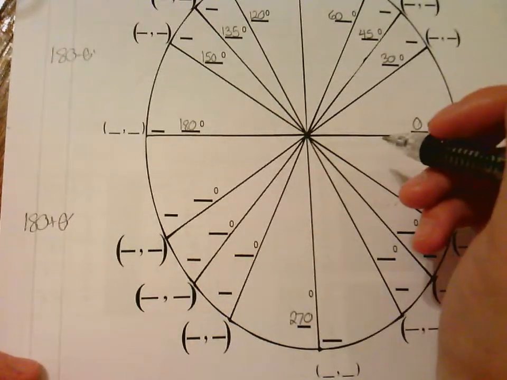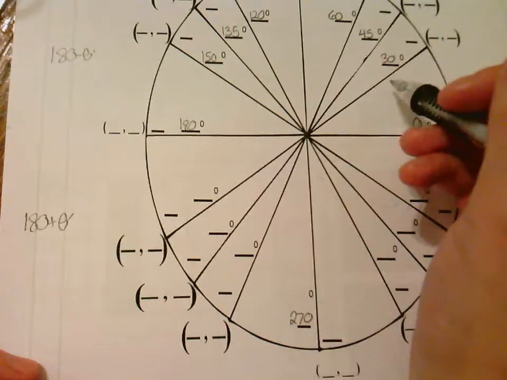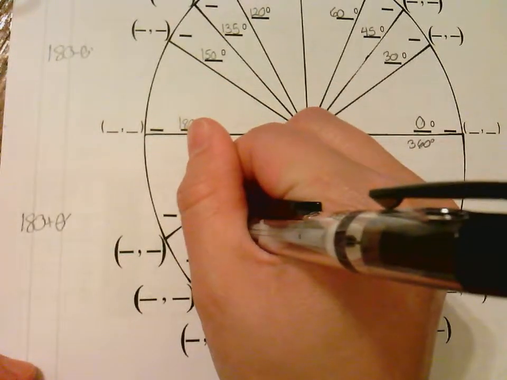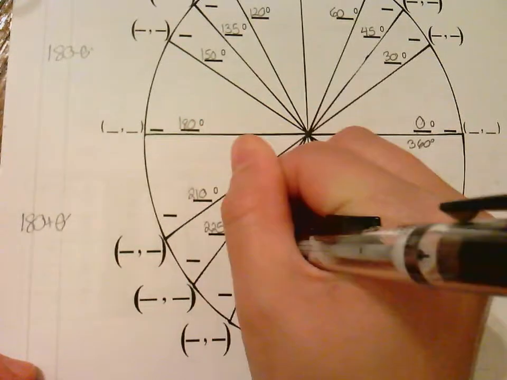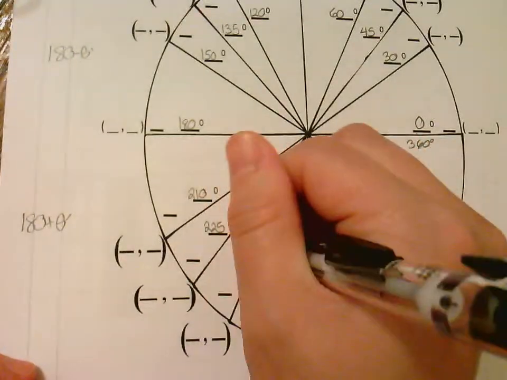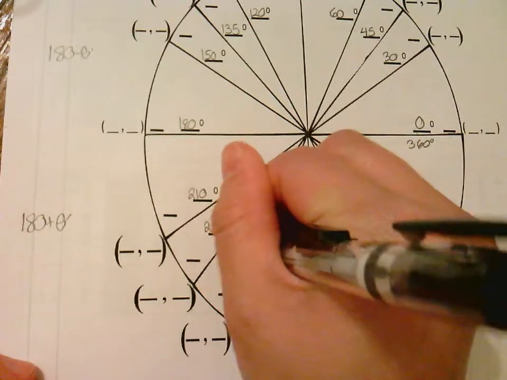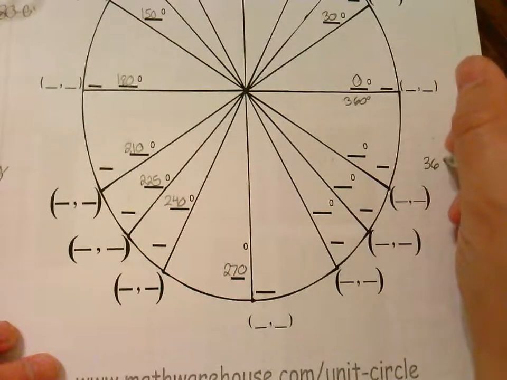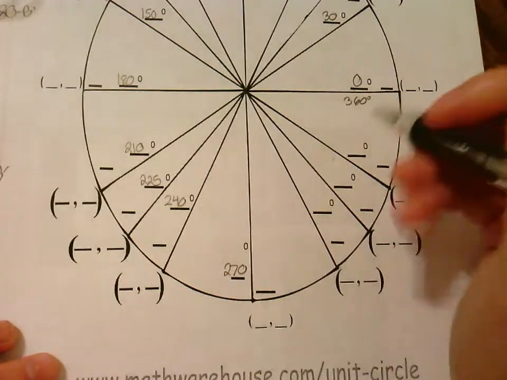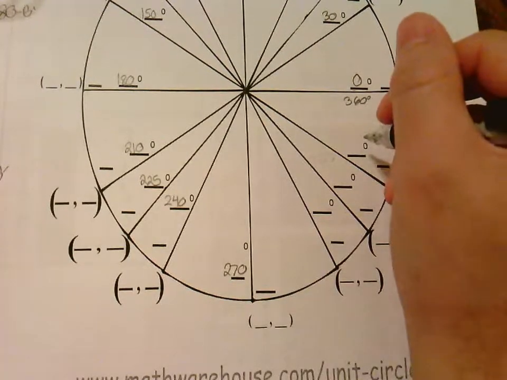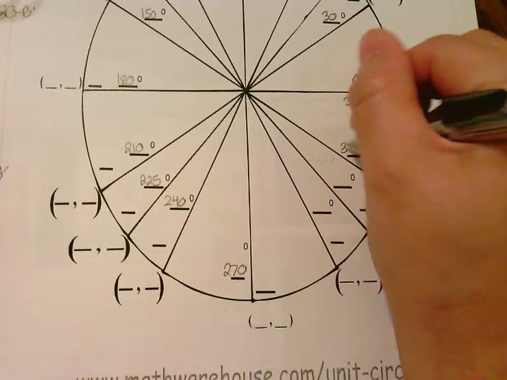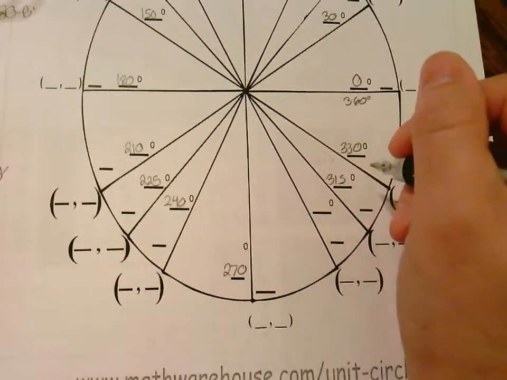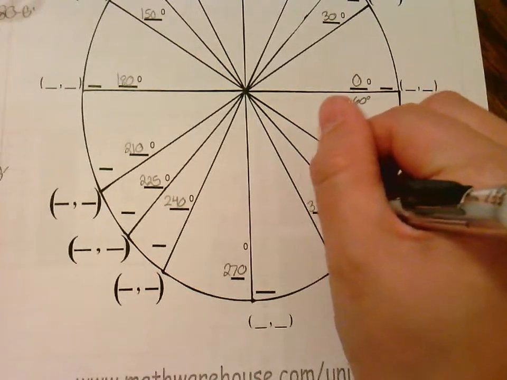So 180 plus 30 is 210. 180 plus 45 is 225. 180 plus 60 is 240. Over here, it's going to be 360 minus theta prime. So 360 minus 30 is 330. 360 minus 45 is 315. And 360 minus 60 is 300.